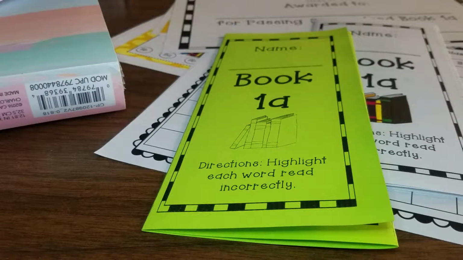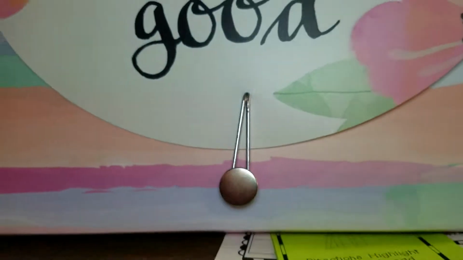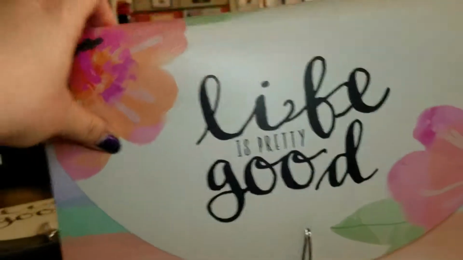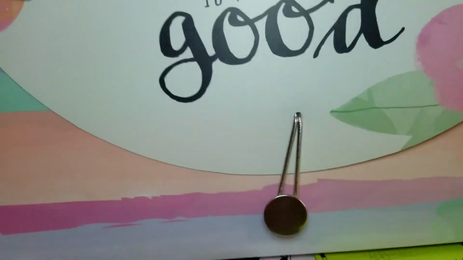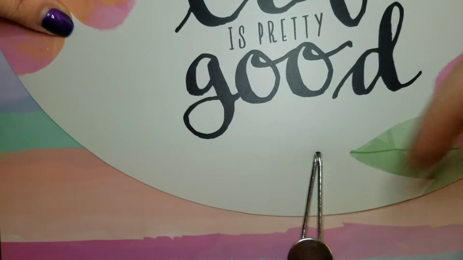Now, to keep it all organized, where I keep mine is in this expandable file. This expandable file is pretty thick and full when you have everything you need in here. But once you set it up once, you're good for the whole entire school year. So let me just have you look inside.